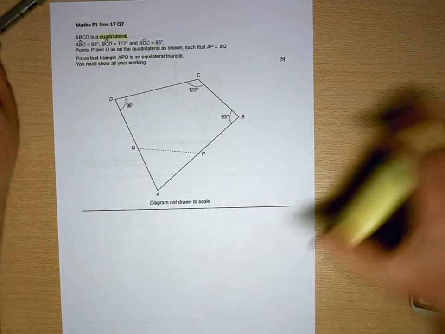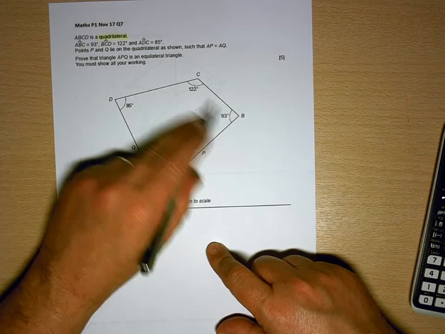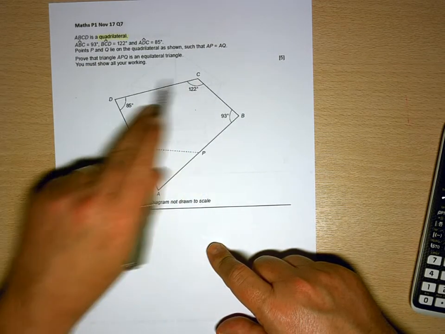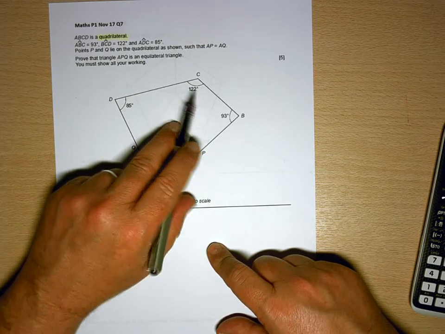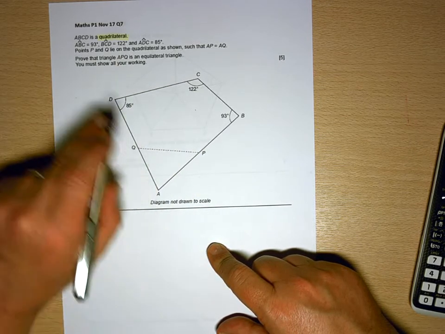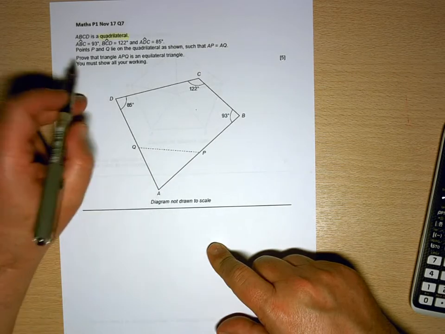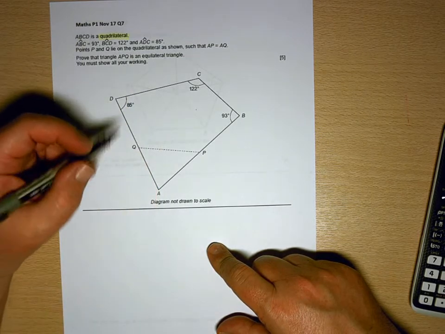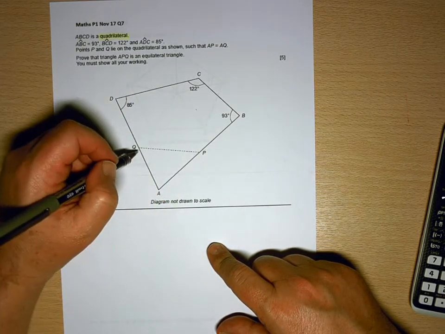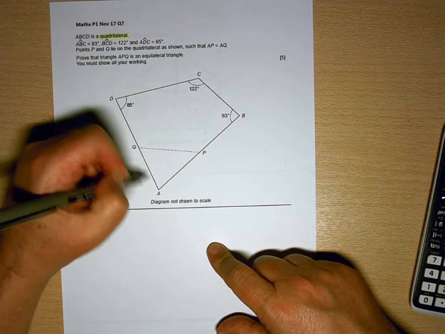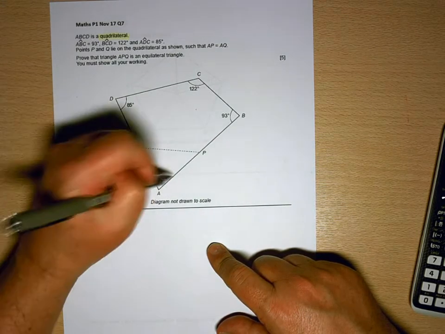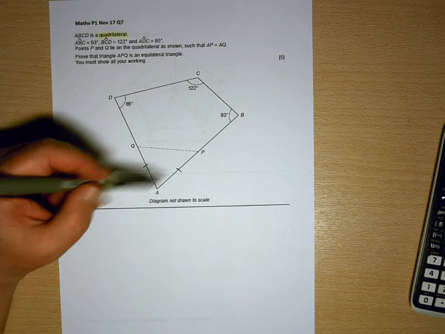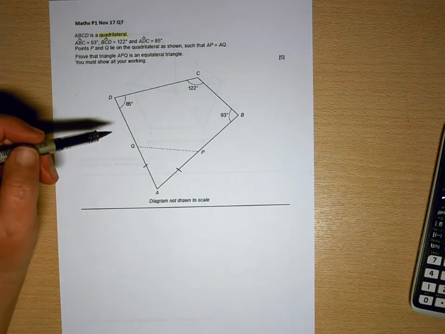ABC is 93. BCD is 122, and ADC is 85. Points P and Q lie on the quadrilateral as shown such that AP equals AQ. So that length there and that length there are the same, which means I can put those on to remind me. So that means that that triangle is certainly one of the special ones. It's at least an isosceles.